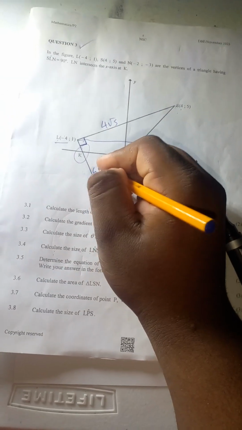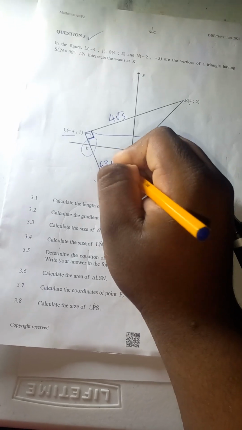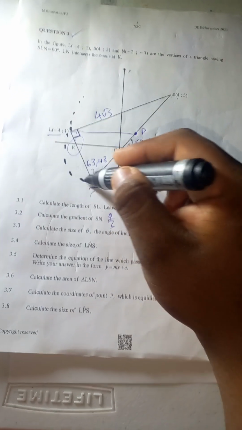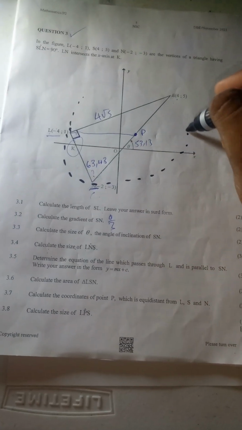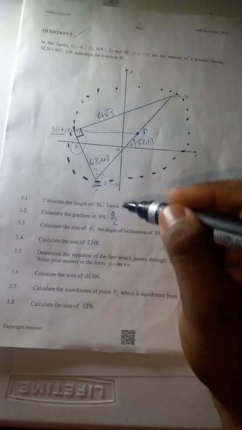Calculate the size of LPS. And already here, I can see that we already found the theta, which is 63.43 there, right? And now, check something. I can even create my circle there. And now check something. This is 90 degrees, right?